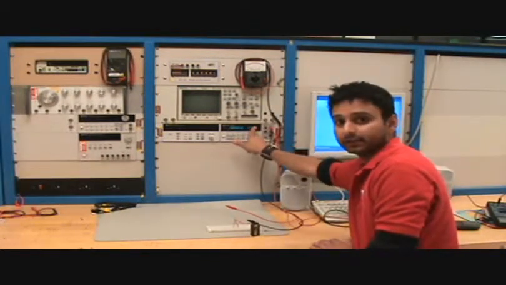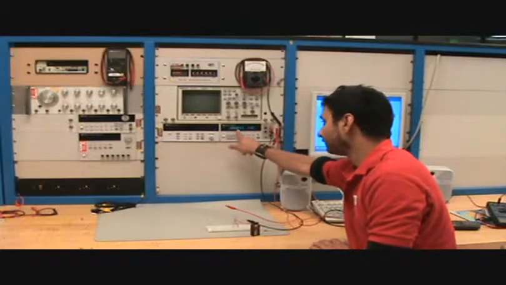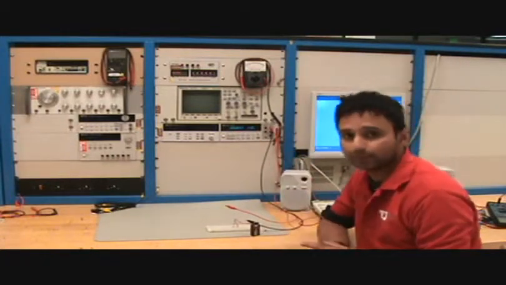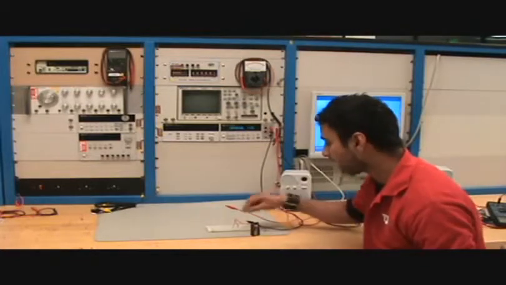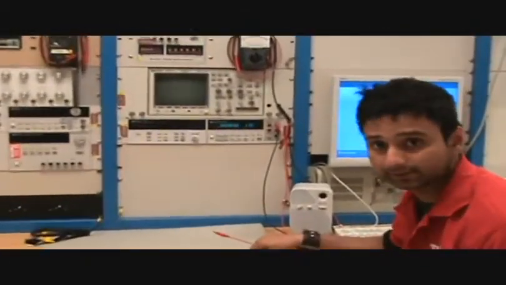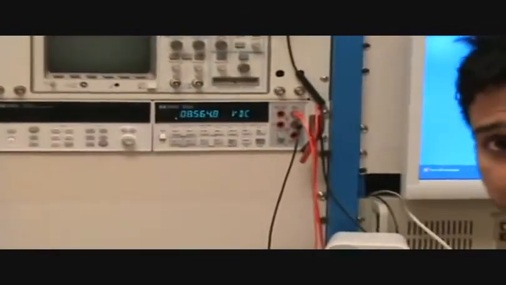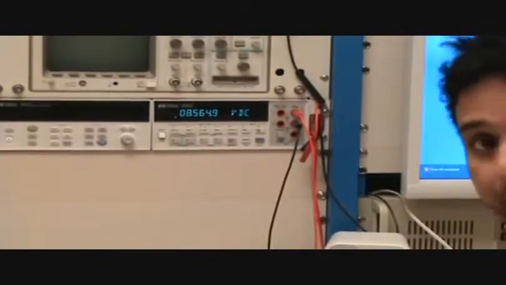And if you see right here, we get 8.56 volts. The reason we do not get 9 volts straight off is basically due to the wires we're using and the resistor we're using, which obstructs the flow of current, and that's why we lose voltage.